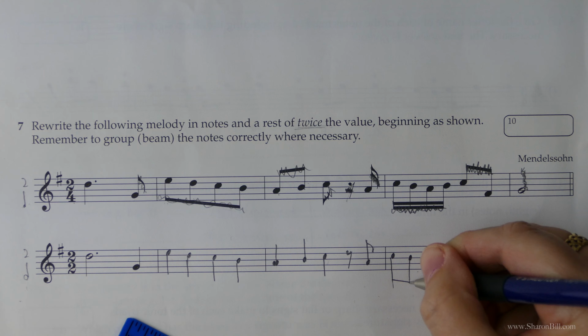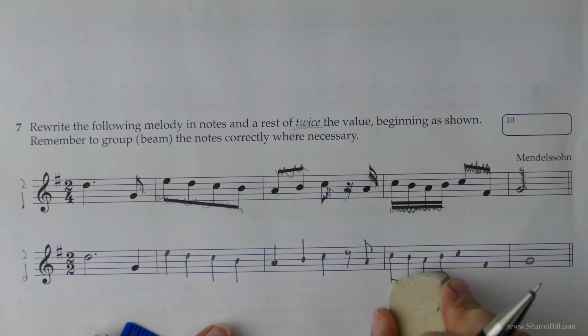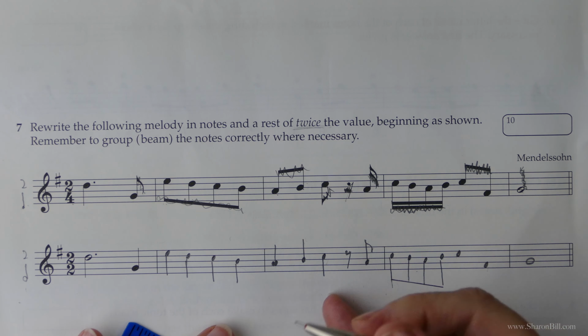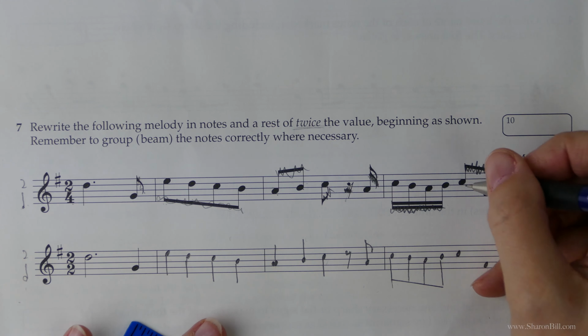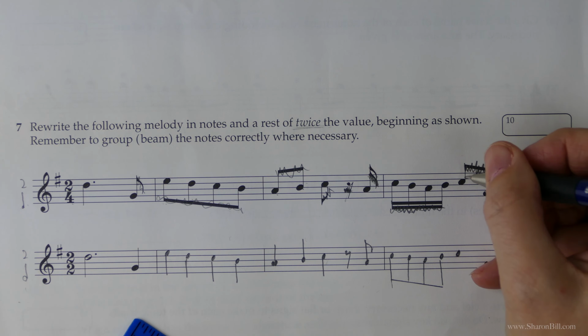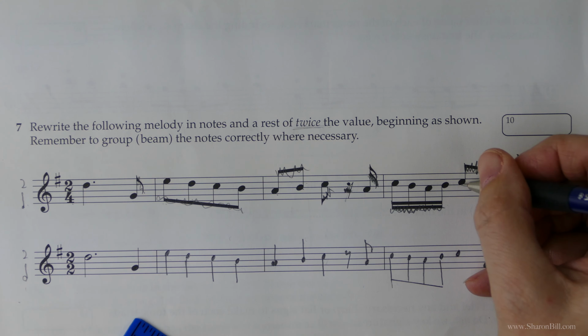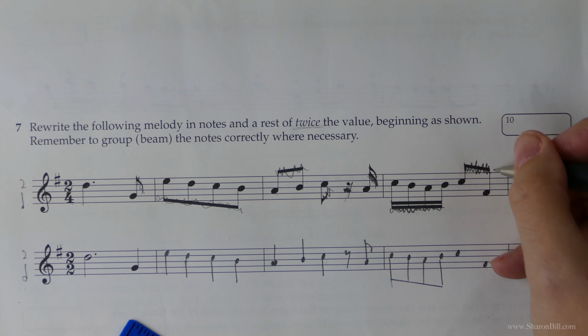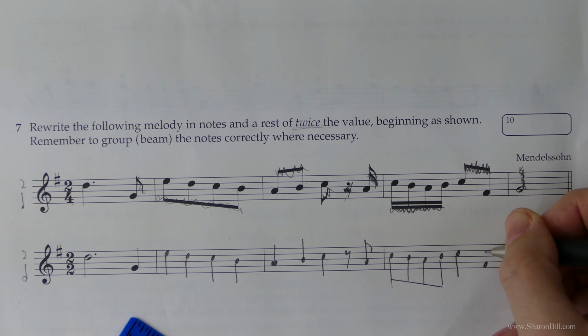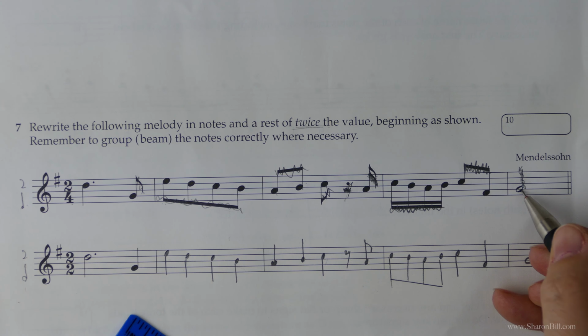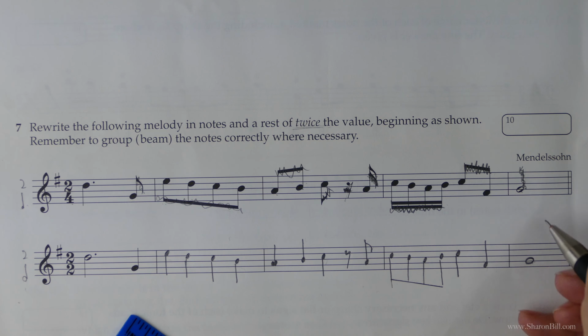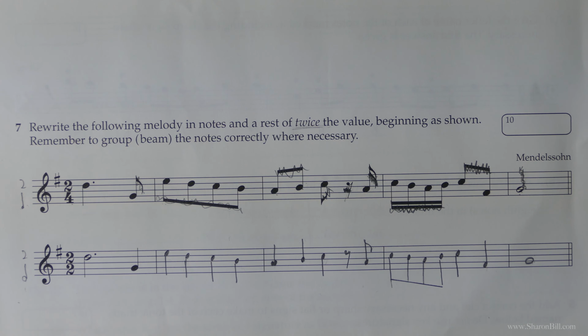I can beam all of those together, but I only need 1 beam, not 2. I don't need a beam here because these have become crotchets. So actually I can now decide to put the stem the correct way because it's not joined. So that can come down, that can go up. And this doesn't need any stems at all because that's become a whole note or a semi-breve to double it from that minim, that half note. So there we go. That's that question completed.